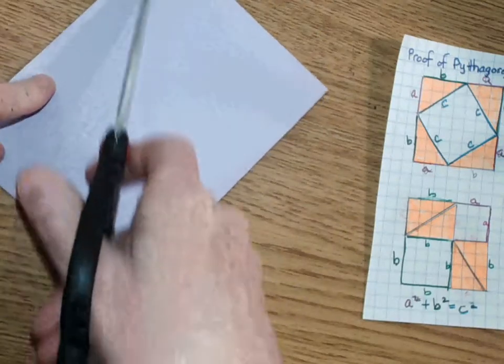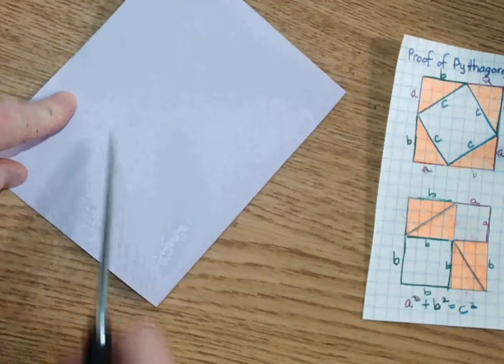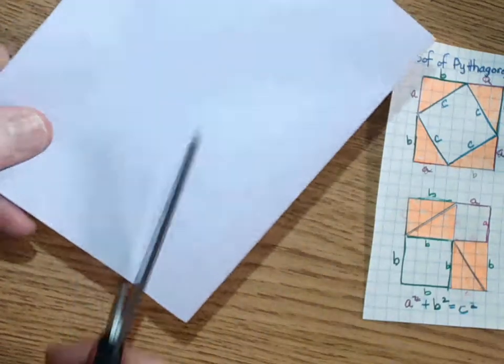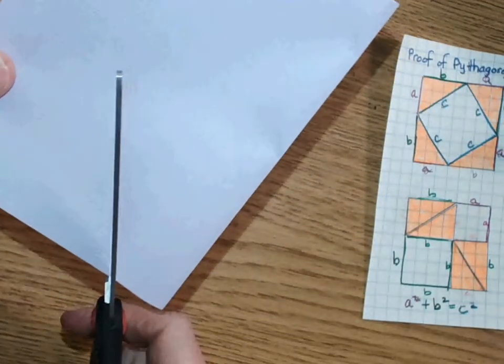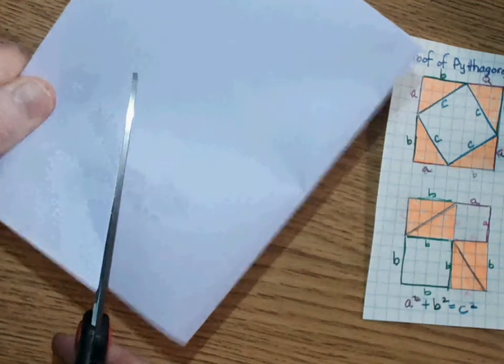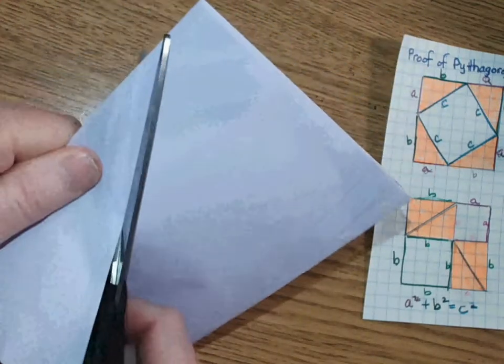And I am going to very carefully cut across there as straight as I can to make a right triangle, trusting that this is already a right angle. So I'm going to just kind of randomly cut here, trying to cut straight.